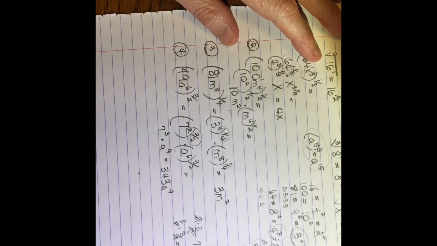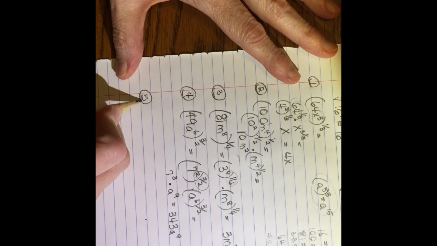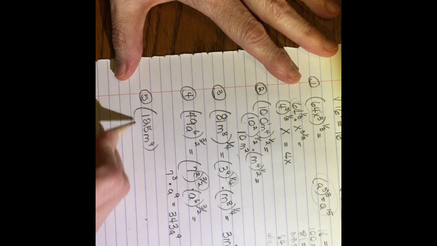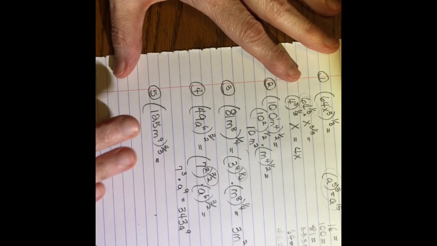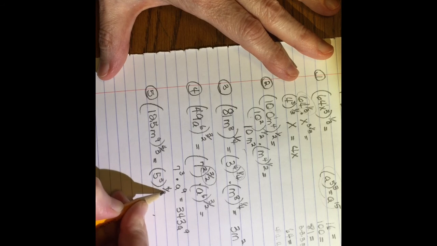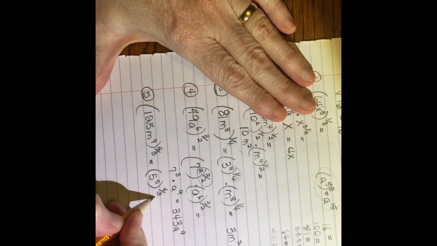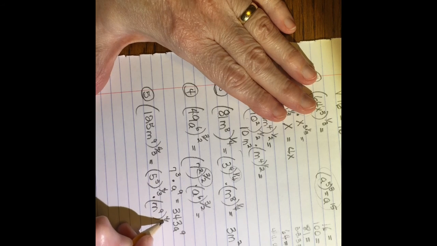Okay, let's see if I've got any other good ones. Okay, let's do this one. Let's do 125 m to the 9th raised to the 4/3. Okay, 125 you should recognize as 5 cubed. Those are just powers that you need to know. I'm going to stay away from the big ones, but that's probably about as big as I would use. And then m to the 9th to the 4/3.